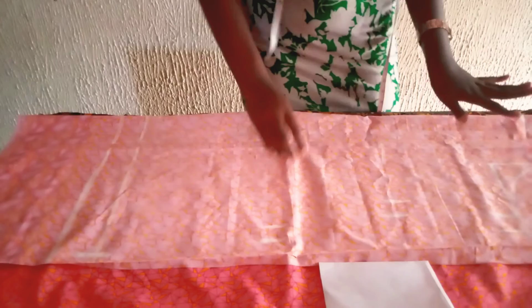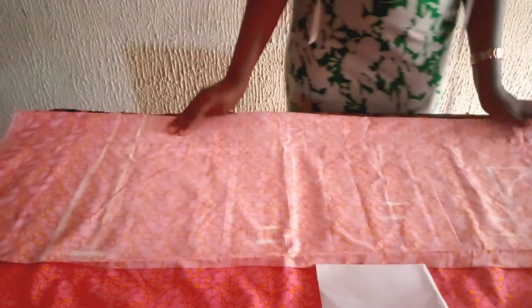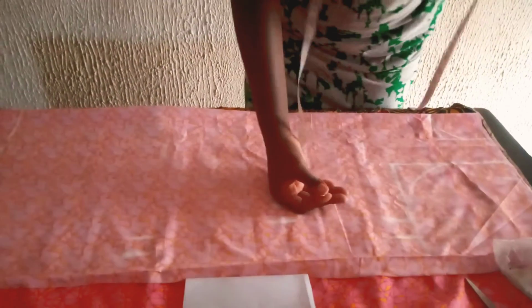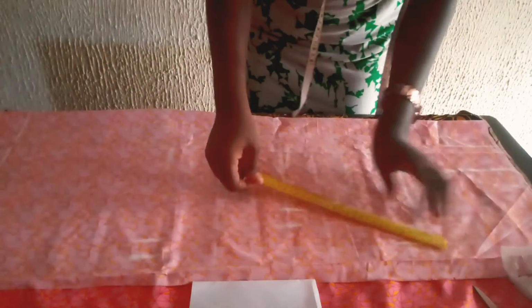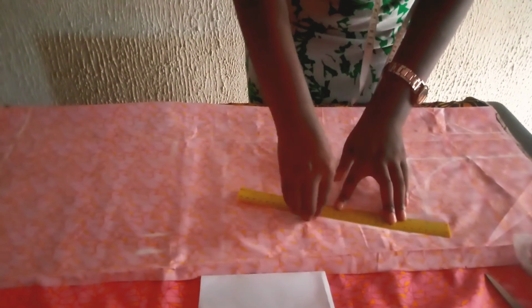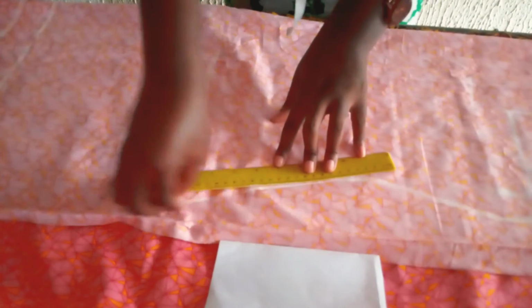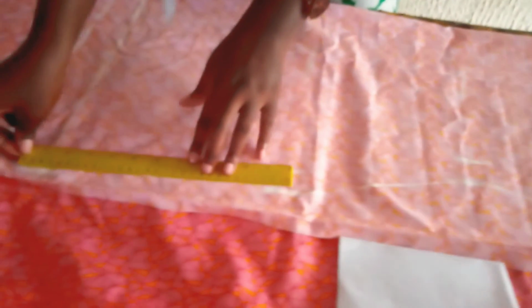So it's time to connect all these lines together to shape our dress. You go like this. You might want to use a ruler to be really sure of what you are doing. You connect the lines like this. Bust to waist, waist to hip, and hip to where? The gown length.